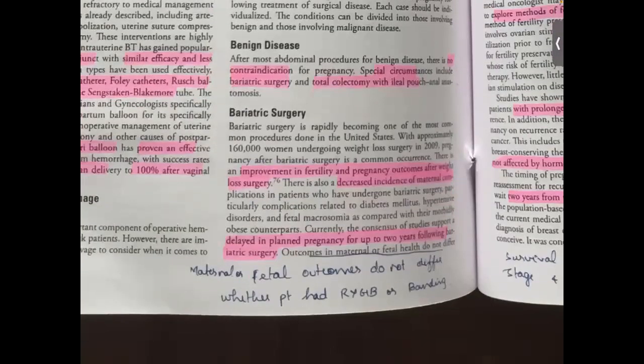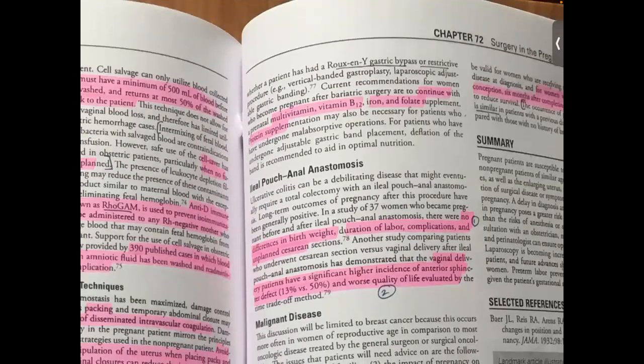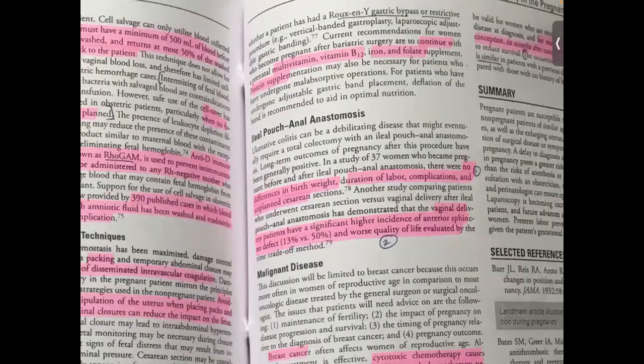So bariatric surgery, what they are saying. So improvement in fertility and pregnancy outcome after weight loss. Because bariatric surgery, there is weight loss, there is improvement in fertility. And decreased incidence of maternal complications. So delay in planned pregnancy for up to 2 years following bariatric surgery has to be done. So 2 years they have to wait. If they do bariatric surgery, fertility has improved. So they do not differ. Even if they do RYGB or restrictive procedures like banding or sleeve gastrectomy, it's all the same. But main thing is vitamin and nutrition supplementation, iron, folic acid, everything.